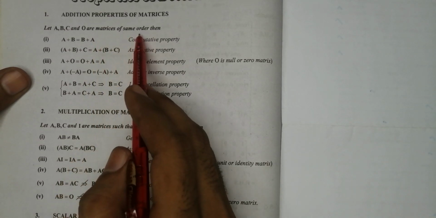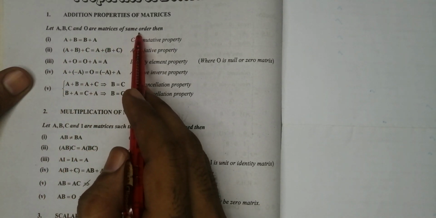Let A, B, C and 0 be matrices of the same order. Here A, B, C are general matrices and 0 indicates the null matrix or zero matrix. It means we can add the matrices if they have the same order. Same order means they have the same number of rows and columns.